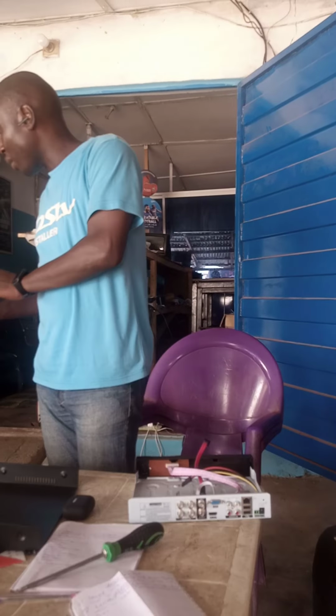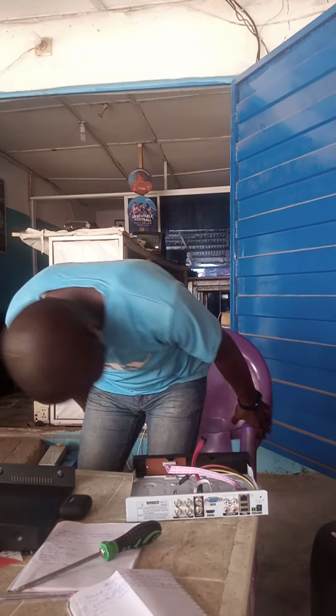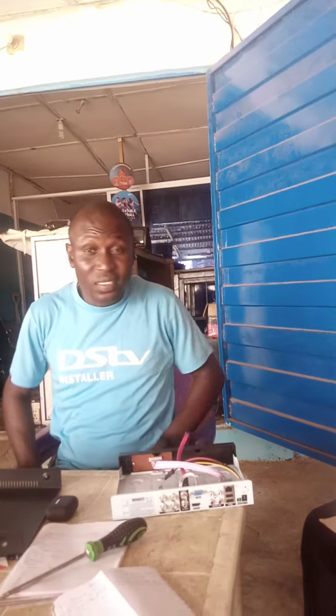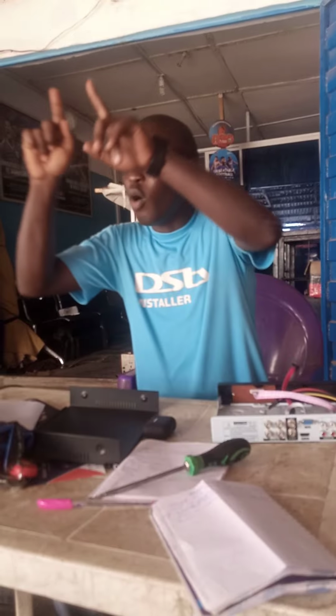Based on video split. Hope you guys understand what I'm saying. Based on video split display. Yeah, split display. Let me ask you a question. If I have a 24-channel DVR and I want to watch it on a single TV, how small will the screen be?